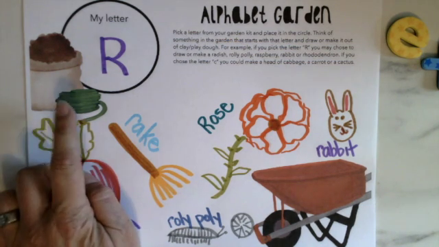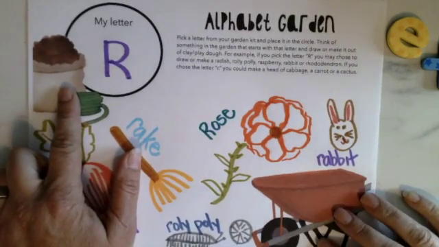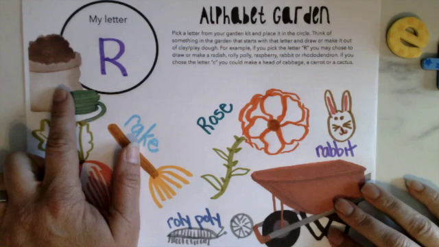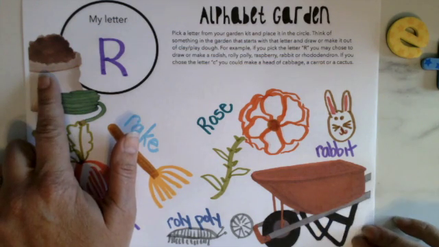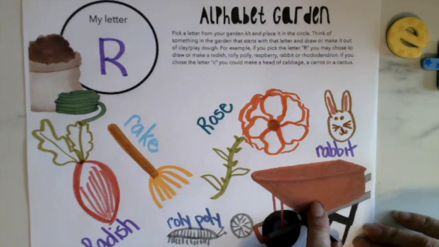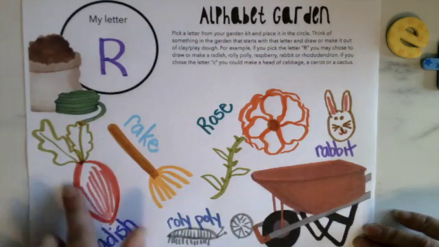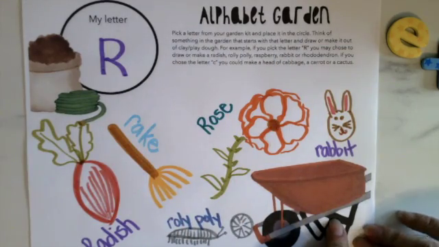Oh, look, here's a hose right here. And sometimes it's easier to look at pictures and think, gosh, let's think of some different things. Dirt starts with the letter D. Wheelbarrow starts with the letter W. You can do zucchini, starts with the letter Z. All right, there's all sorts of things that are in the garden that start with different letters.